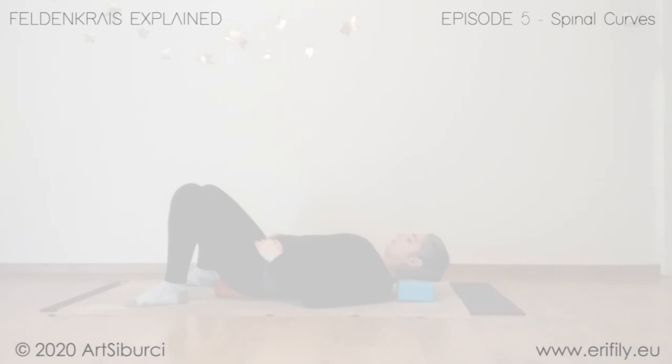Can you trace with your mind's eye the shape of your spine? Feel your pelvis, your lumbar spine, your lower back, your thoracic spine, your upper back. Feel the shape of your neck and the weight of your head. And now, without moving your feet, could you tilt your pelvis just as before?